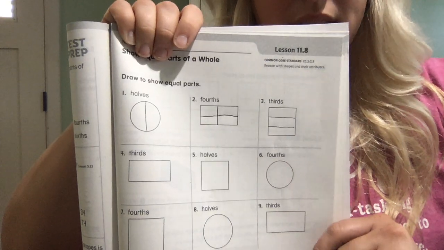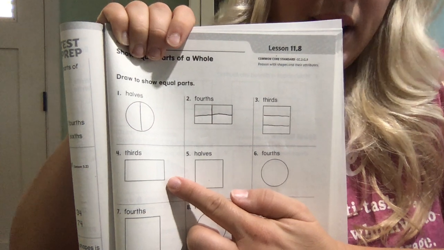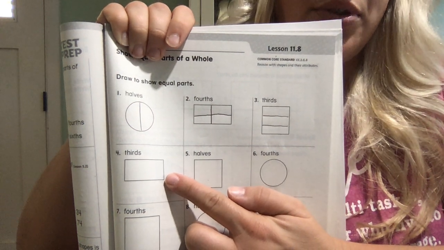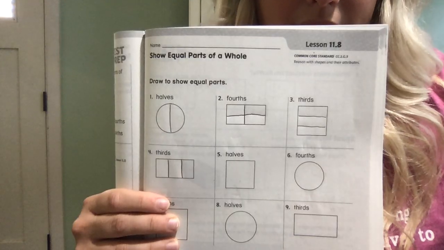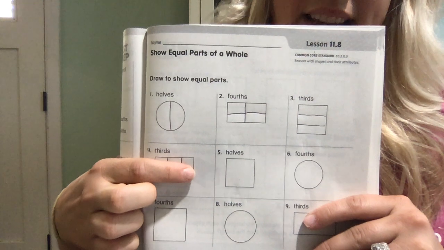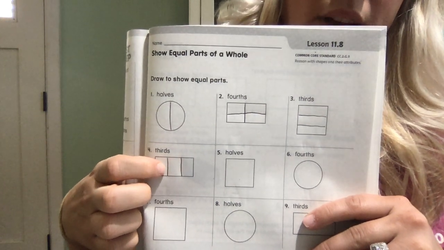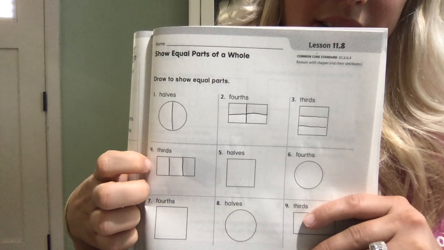Number 4, it says to show thirds again. We now have a rectangle, so we have to show 3 equal parts of this rectangle. Okay, for number 4, I did 2 lines down, and we now have 1, 2, 3 equal parts.